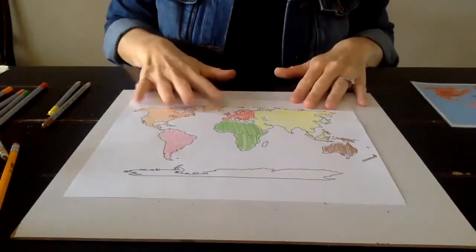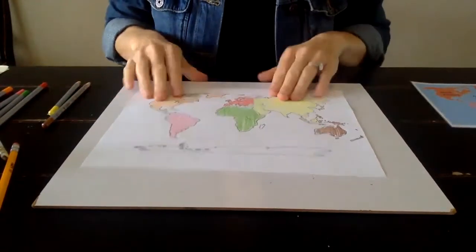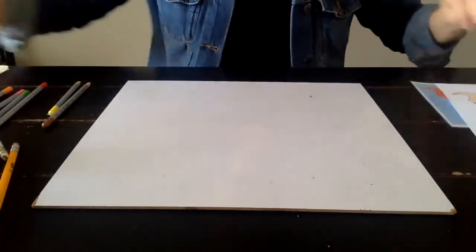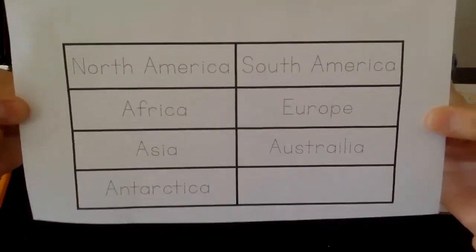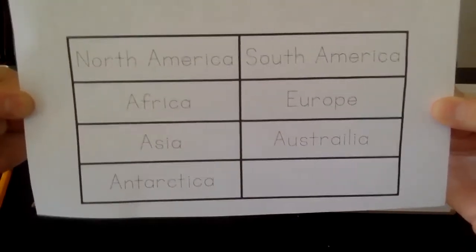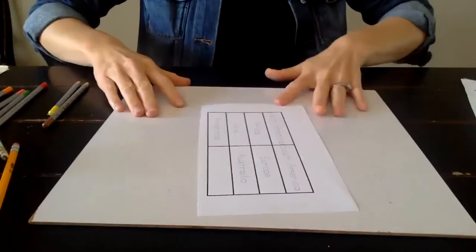So we're going to talk about the labels. I'm going to move this to the side here, and we are going to do our labels. Now these are the continent names, so I'm going to trace them.